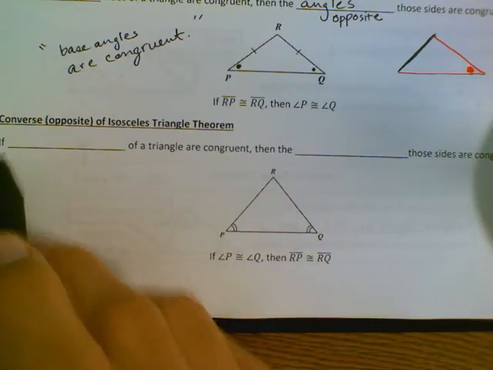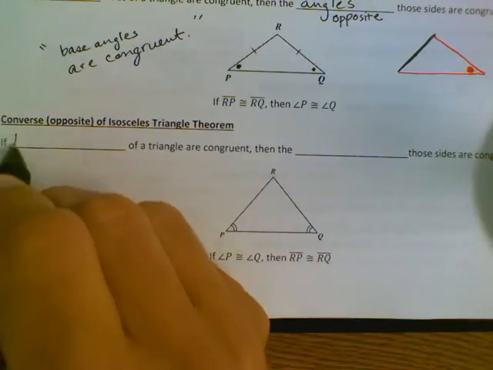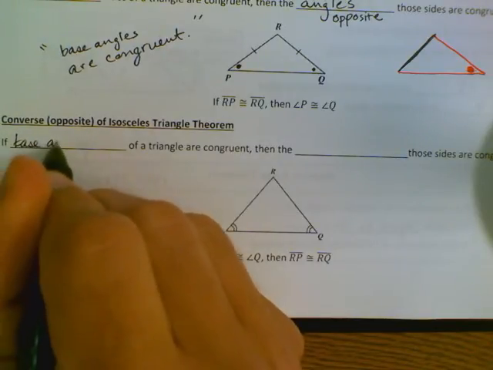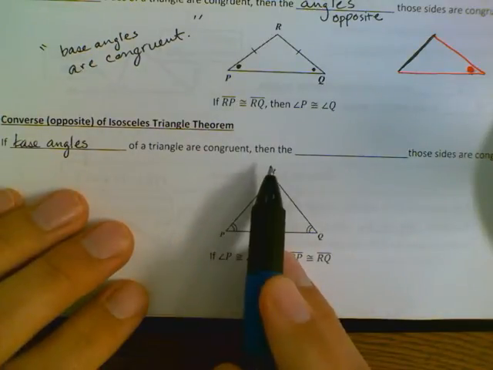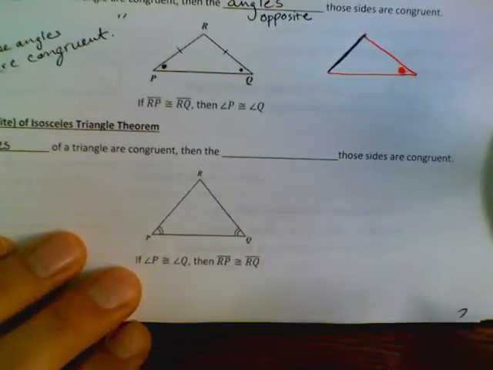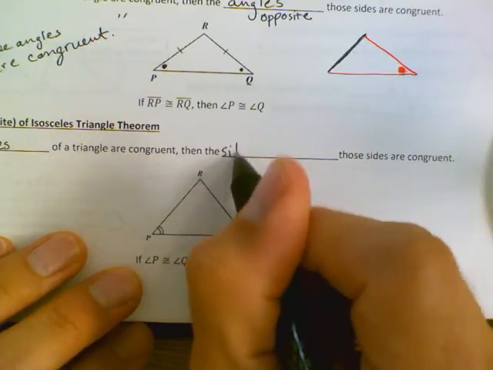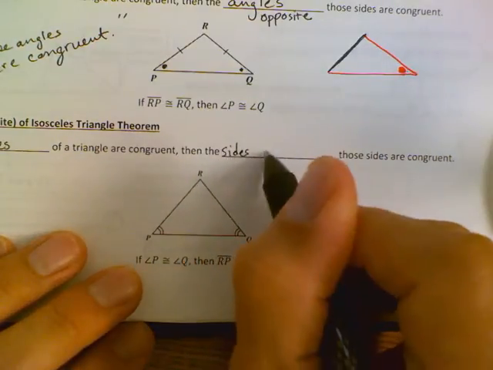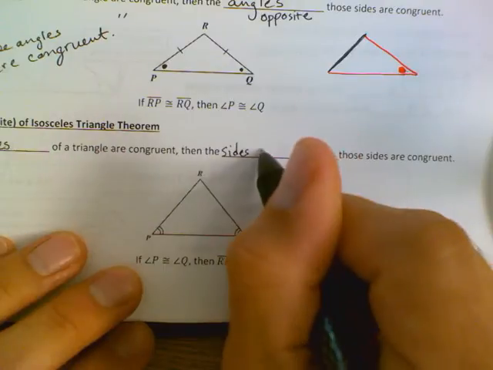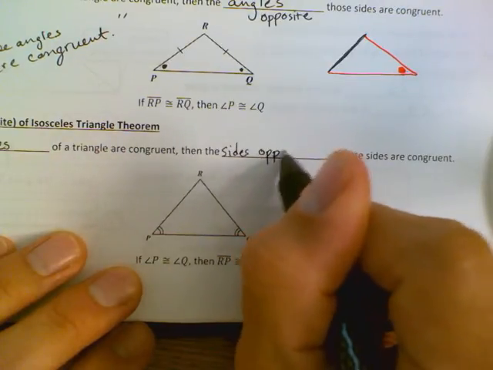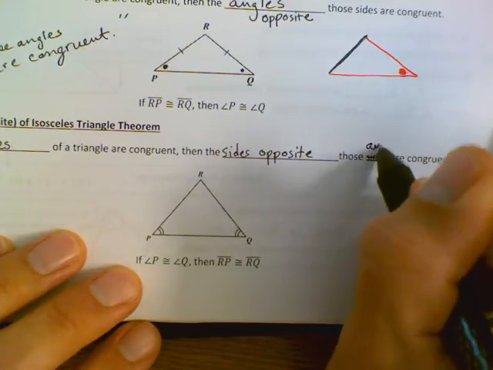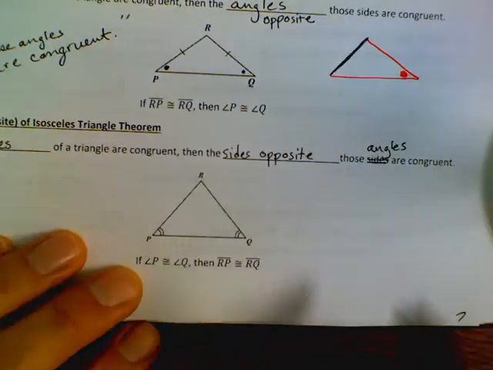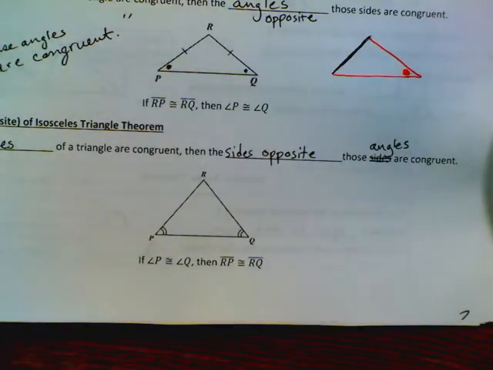If base angles of a triangle are congruent, then the sides opposite those angles are congruent. Sorry for the typo there. Then the sides opposite those angles are congruent.